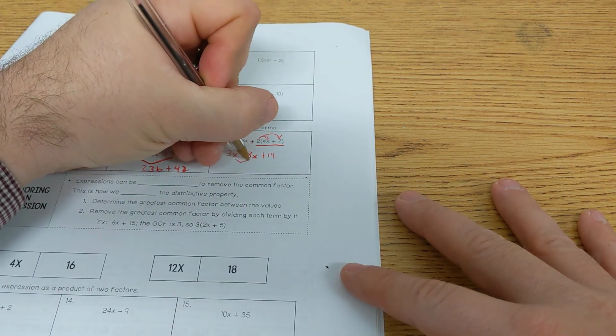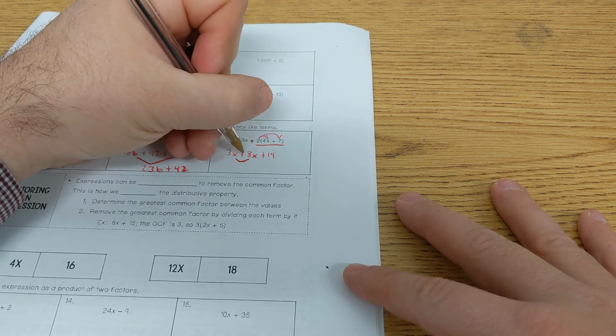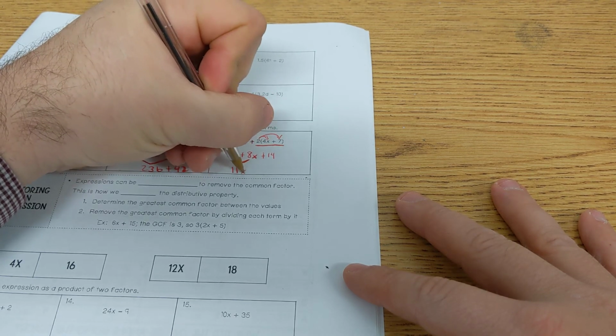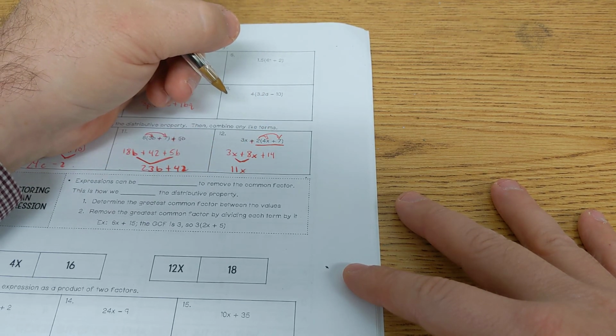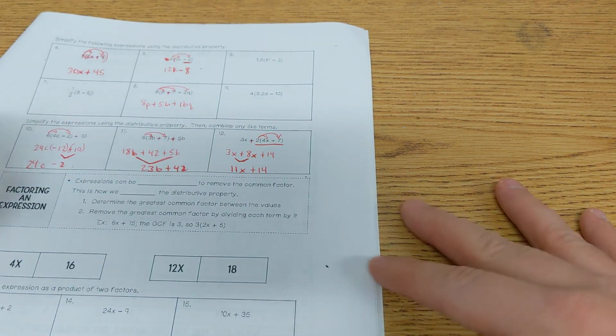Combine my like terms. This time they're on the front part of my expression. So 3x plus 8x, well, 3 plus 8 is 11. And I'll just bring my variable with it, x, and then bring my constant, plus 14.